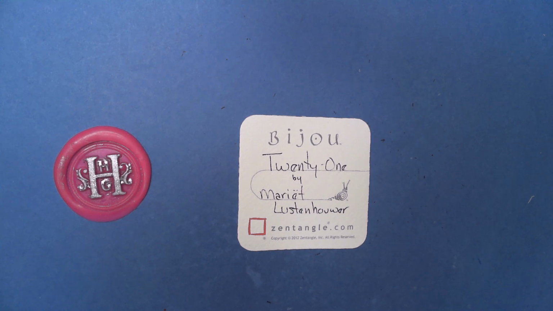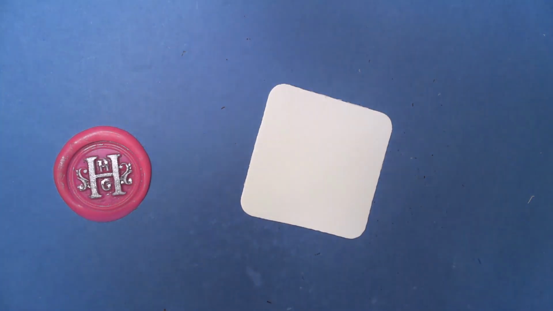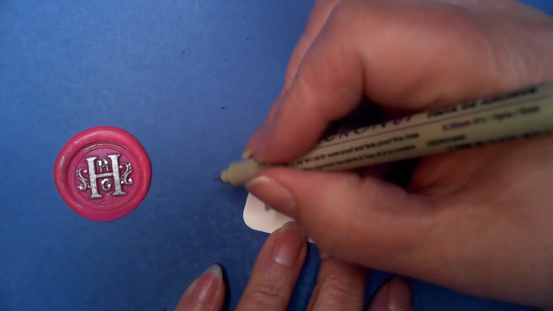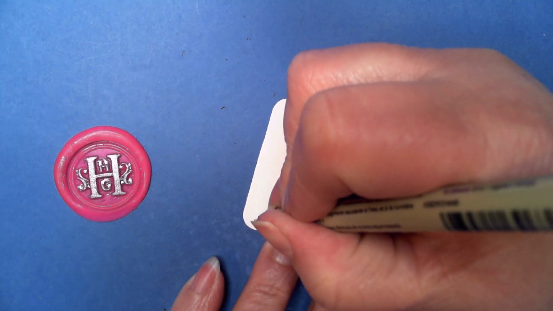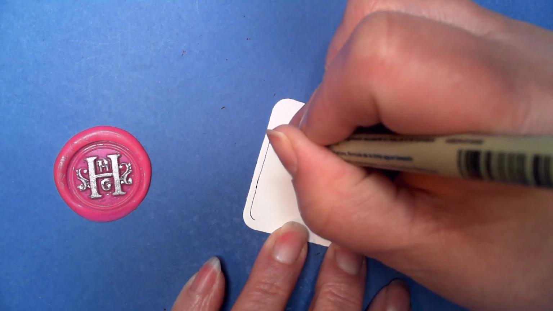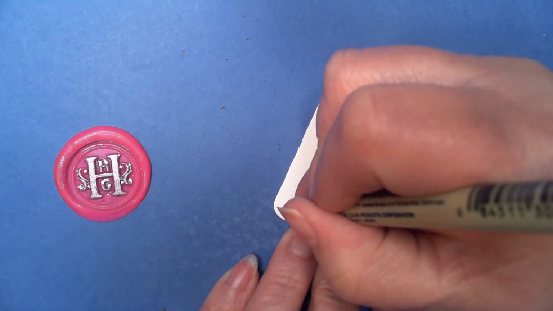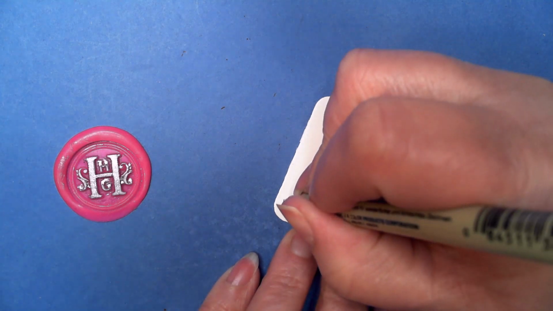And today we're going to take a look at the Tangle 21 from Mariët Lustenhouwer. Now, I'm going to draw a little border around this, and as I do, I'll tell you about why I chose this. So the date of today's recording is 2/21/22. And that's really cool.